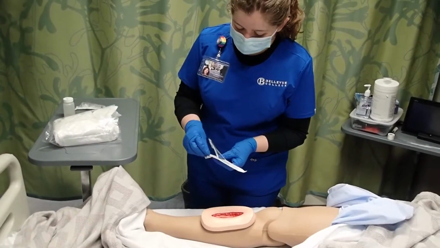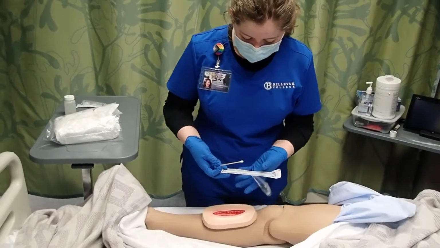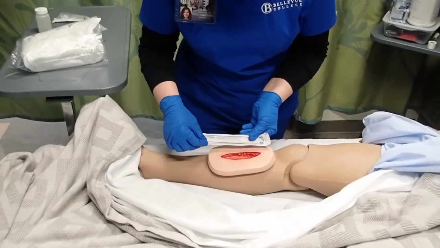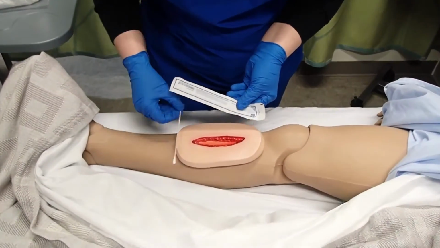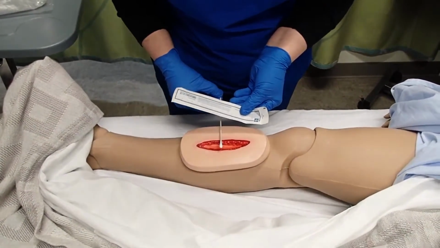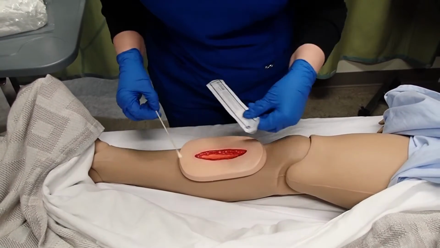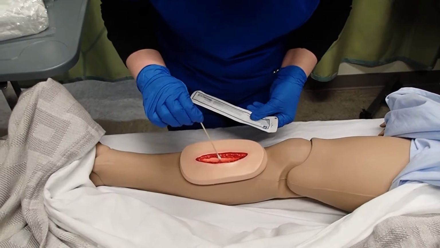My measuring stick. So I will measure the length and measure the width. I'll very gently measure the depth.